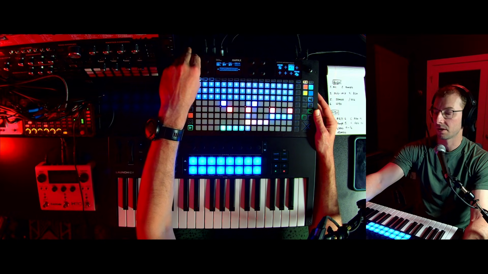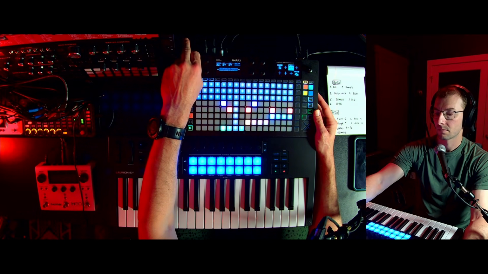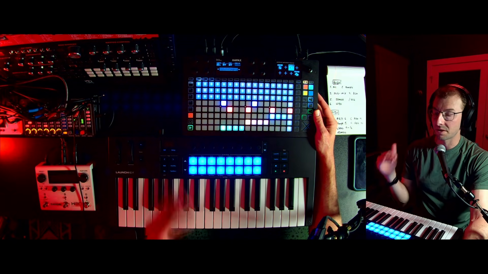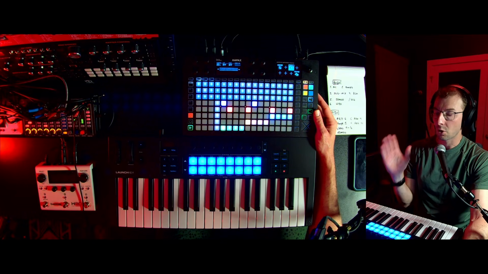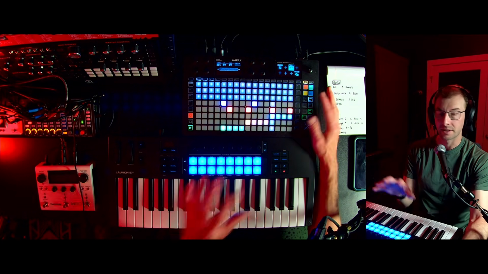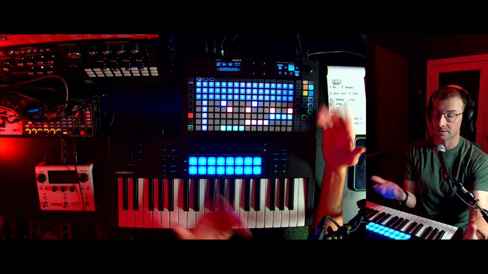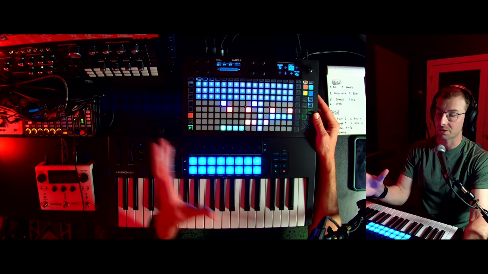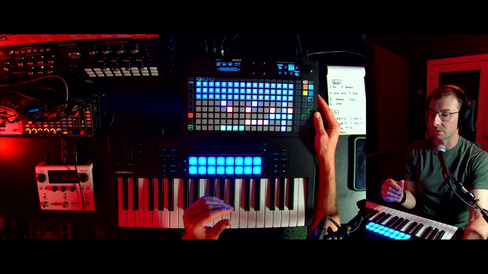So this is about 50%. So this is about 25%. That means basically only a quarter of the notes that we inputted are making it through. And it's nice and sparse, nice and spacey if that's the effect that you want to go for. And that's a great way to thin out a generative sequence without messing with the individual notes.